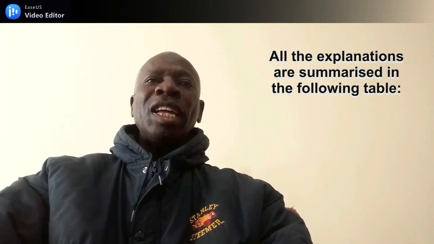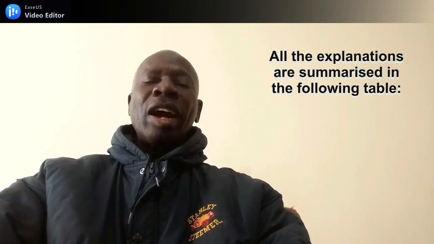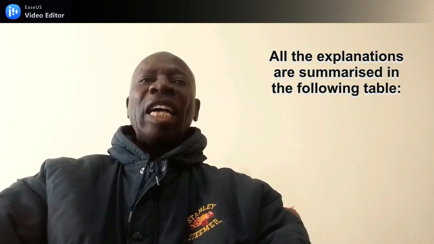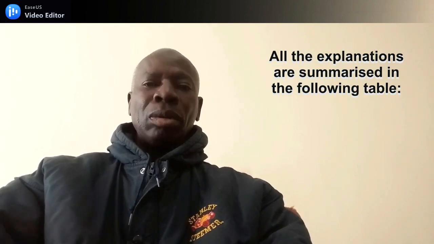Eighth, pays the debt of 8,000 to company A. This decreases the cash because we are paying the debt, and it also decreases the creditor, the liability, who happens to be company A. Whatever has been explained is summarized in a tabular format, as we can see in our table.